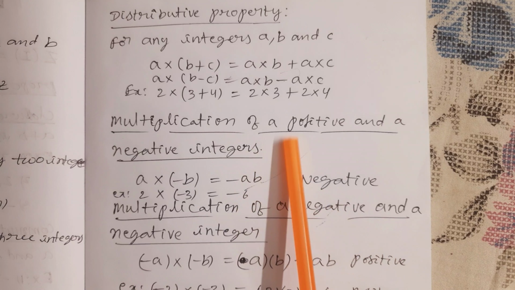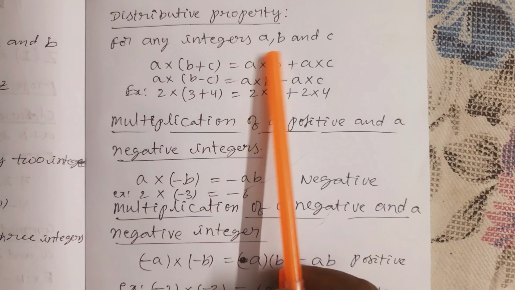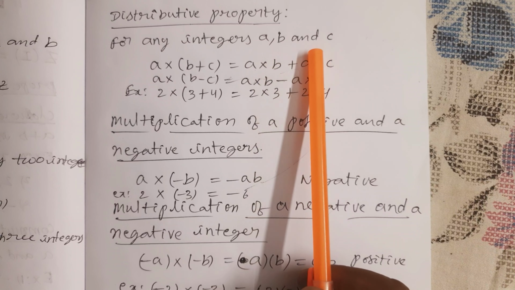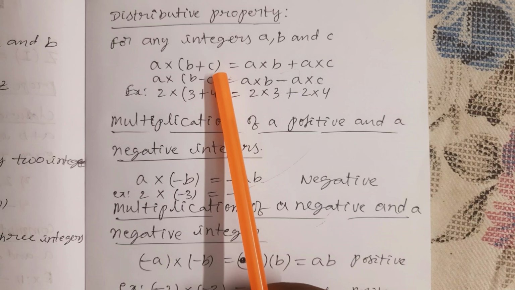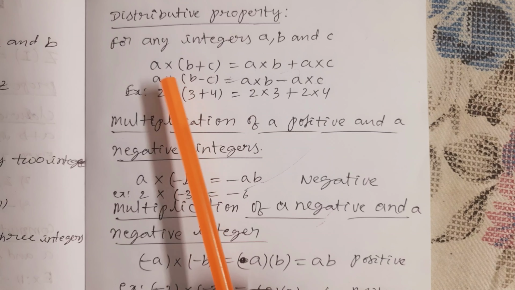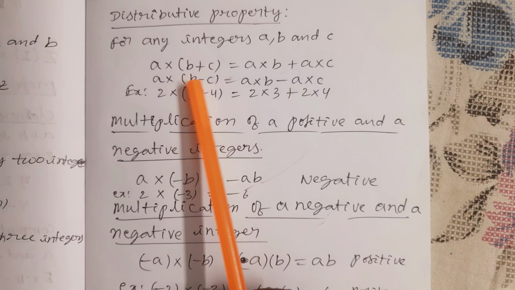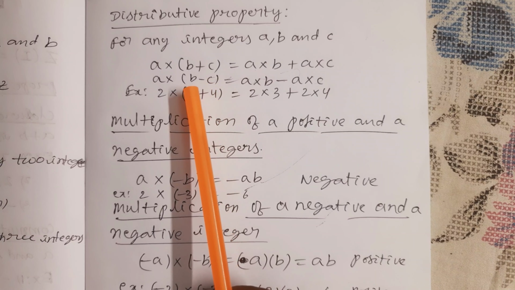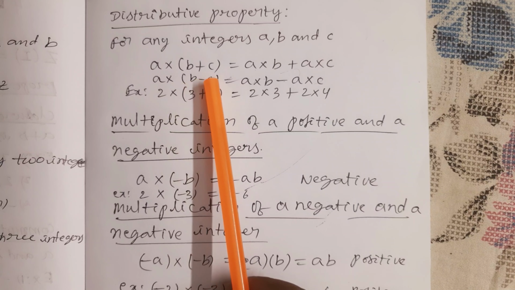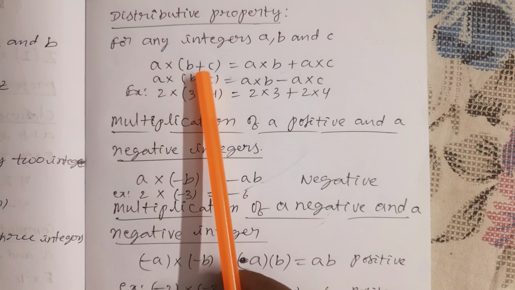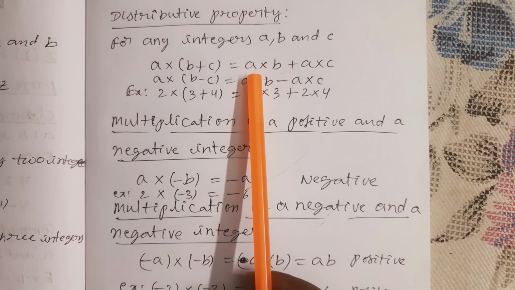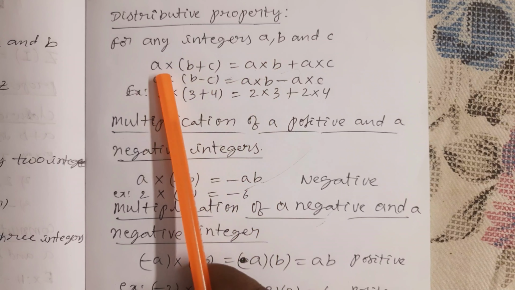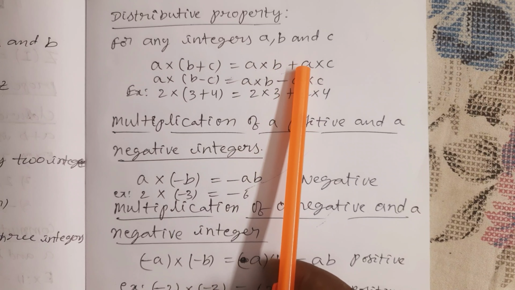One of the most important properties: distributive property, or distributive law, for any integers a, b and c. Here both operations, into and plus, will be present. That's why this is the distributive property over into and plus, where both are present. a into (b plus c) is equal to a into b plus a into c.